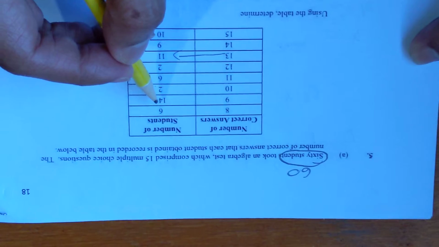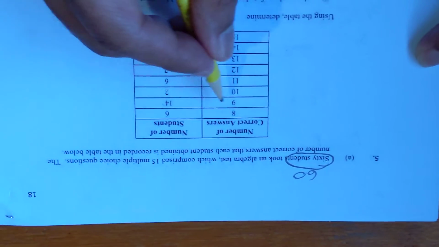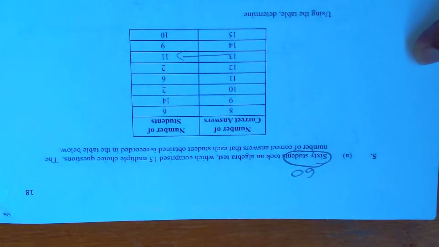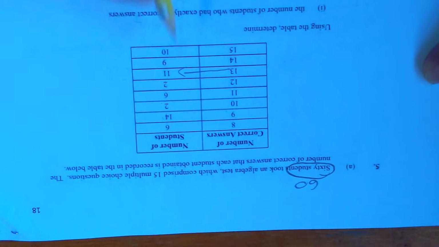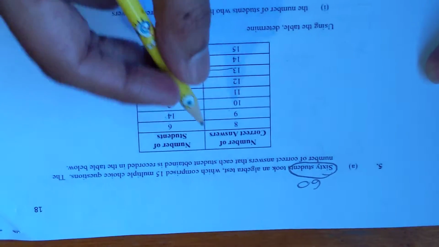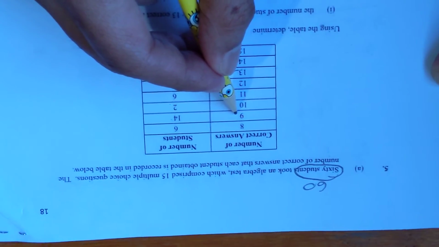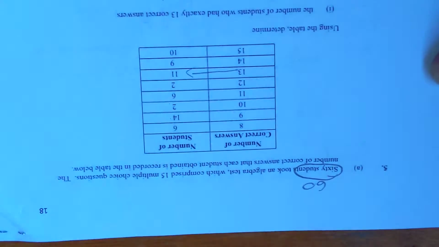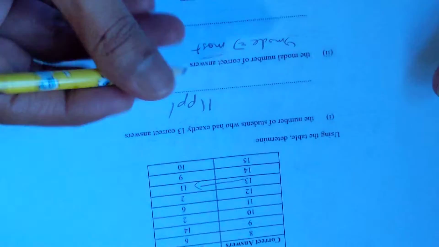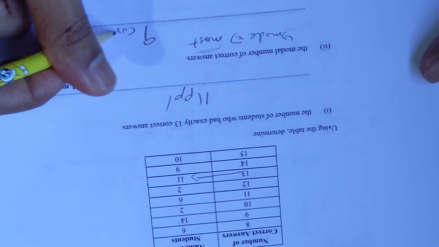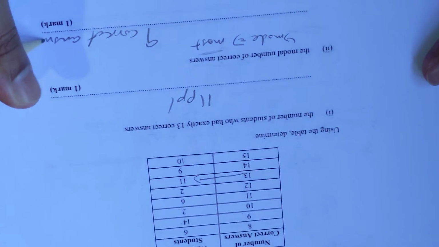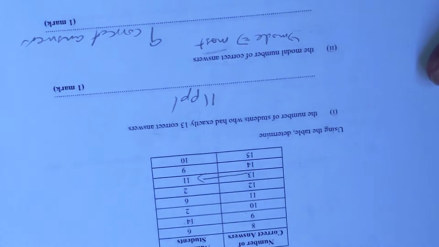That doesn't mean 14 is the answer. It means 14 people scored this number the most, because that's what they want: the modal number of correct answers. So my answer had to come from here. 9 was the most popular score because 14 people, more than any other score, got 9. So the mode will be 9 correct answers, because they wanted correct answers, not people, right?